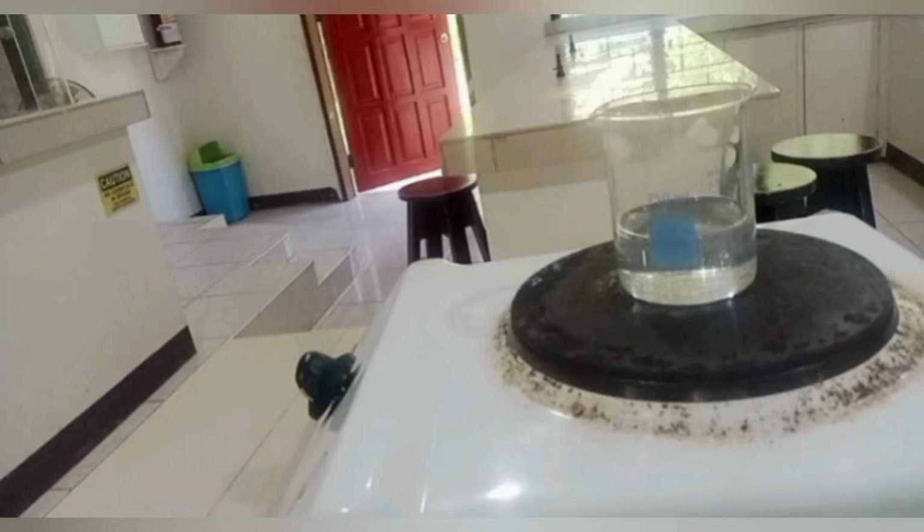Second procedure, prepare a water bath by boiling about 100 ml of tap water in a 250 ml beaker on a hot plate.